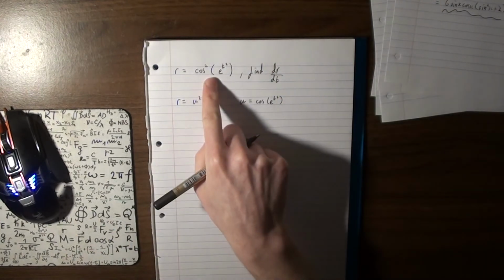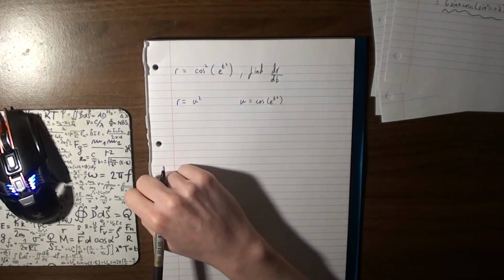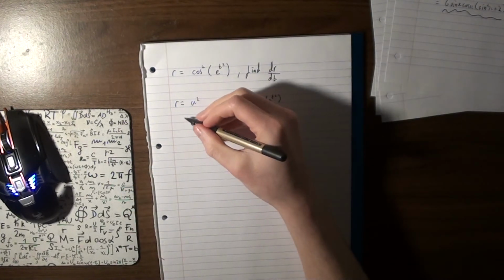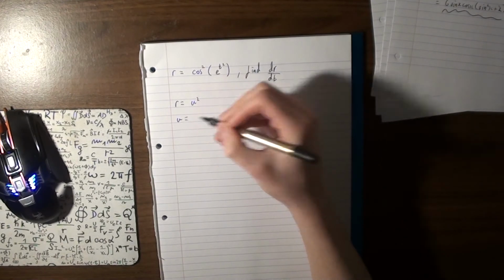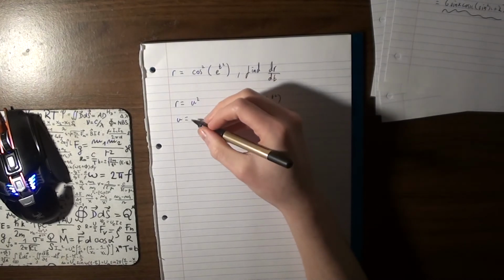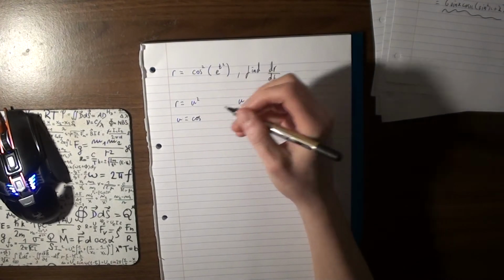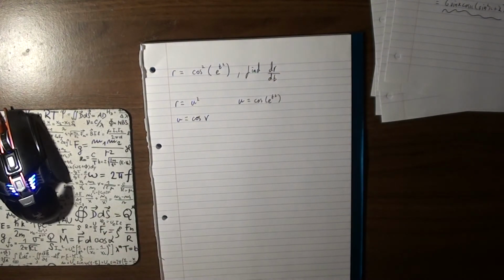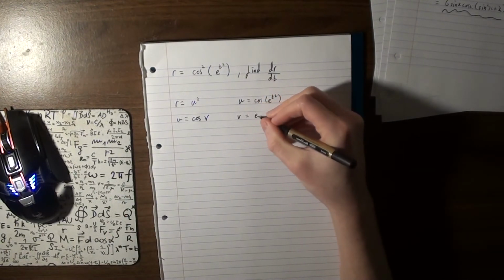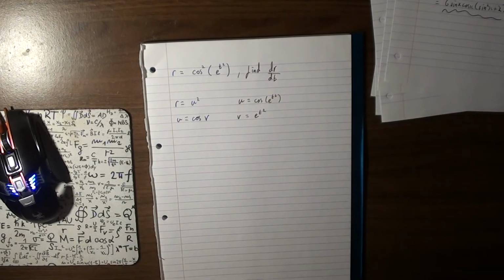So that's what that means. So then I'm going to say u is equal to cos of v, where v is e to the t squared.